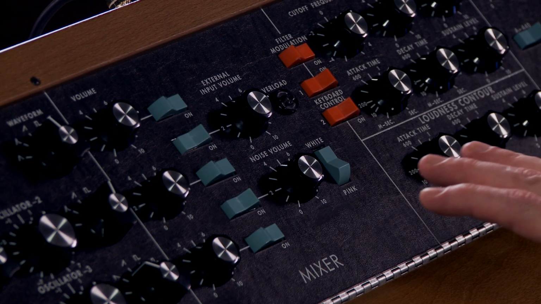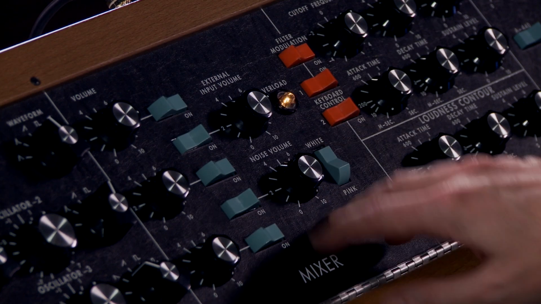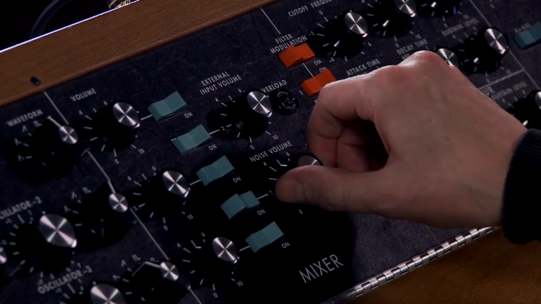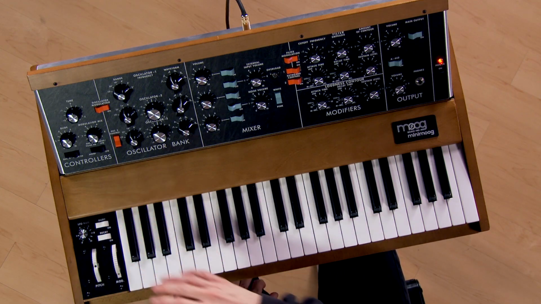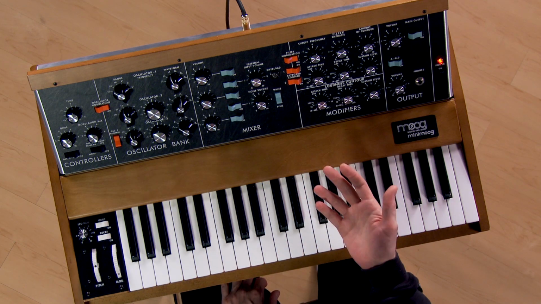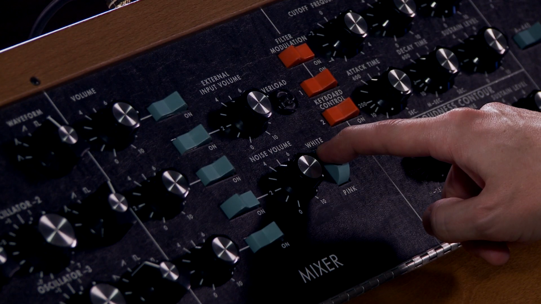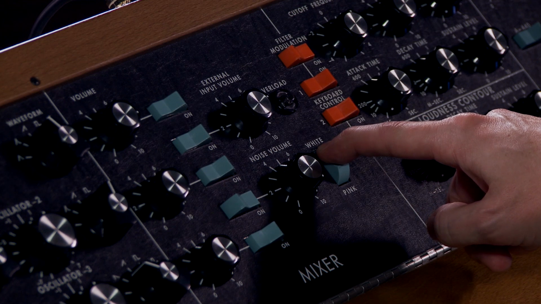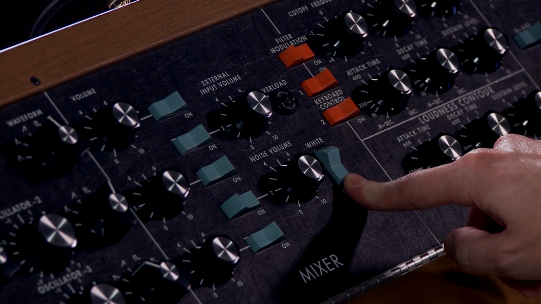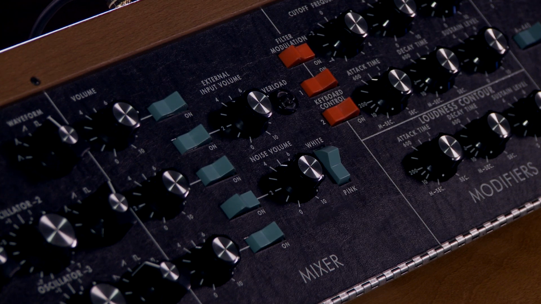In the mixer section, there are also controls for noise. And these will affect noise both when used as a sound source and also when used as a modulation source. And for those of you who understand the harmonic differences among different types of noise better than I do, it's worth pointing out that when you're using noise as a mod source, the white setting here will produce pink noise as a mod source, while the pink setting will produce more of a brownian or red noise.